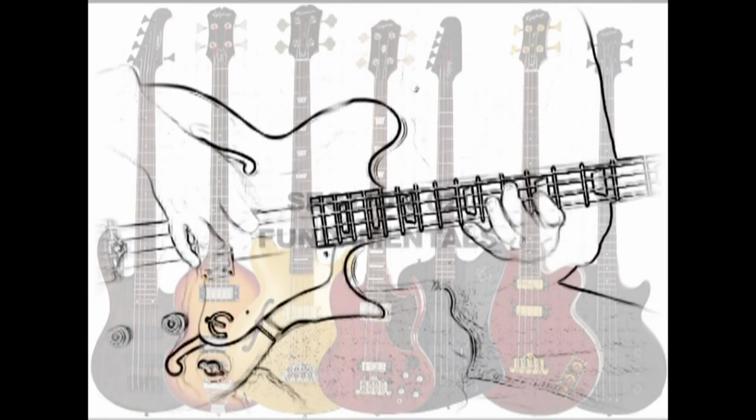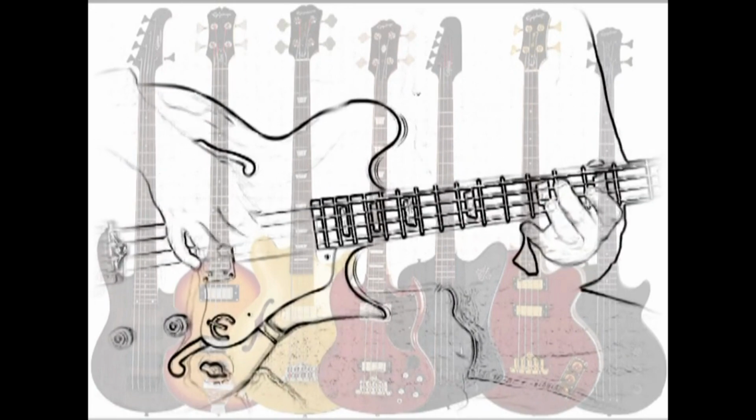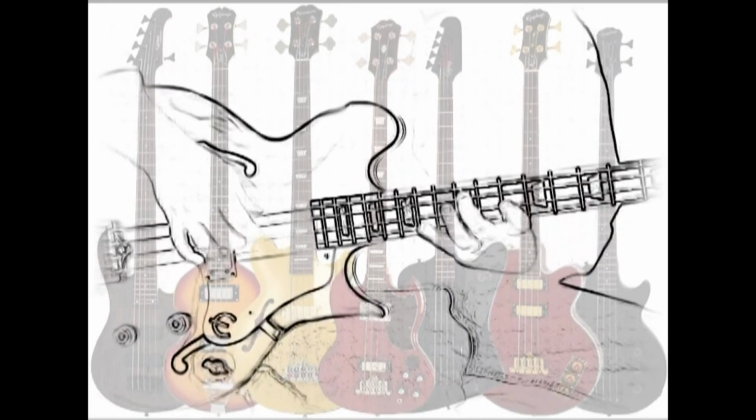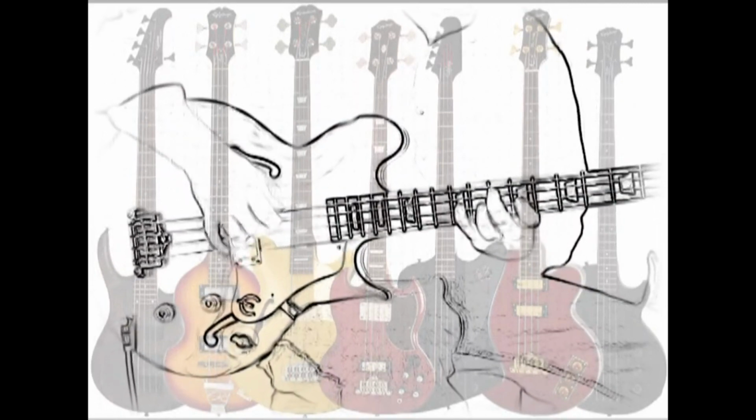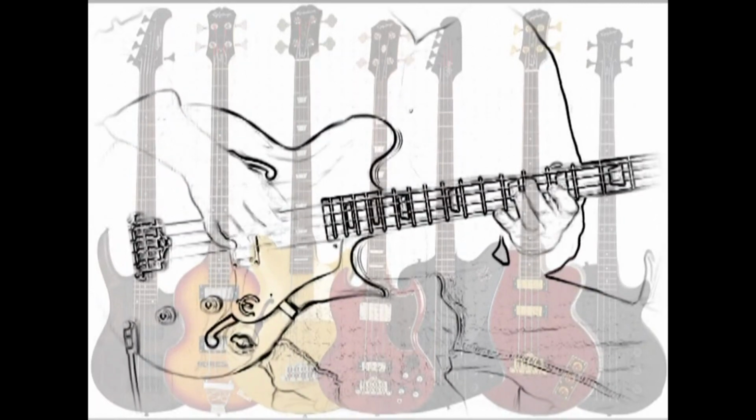This section includes a comprehensive look at the fundamentals of the bass guitar. I am of strong belief that musicians should know their instrument, and you as a bassist should know your bass.